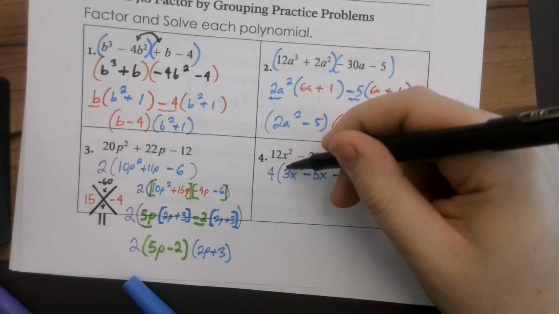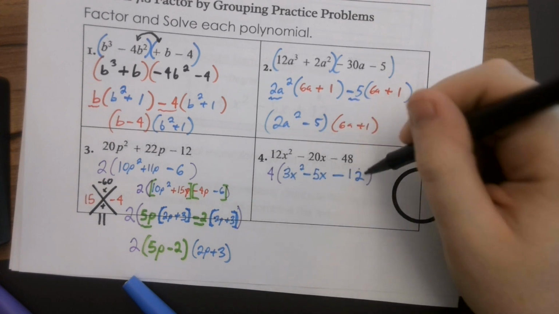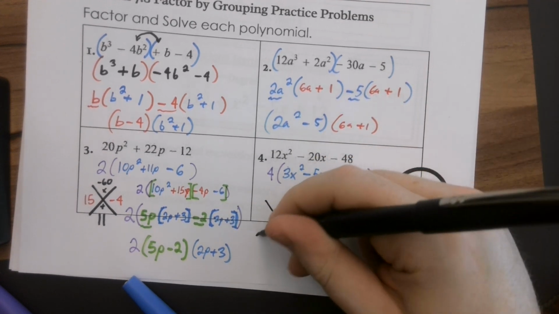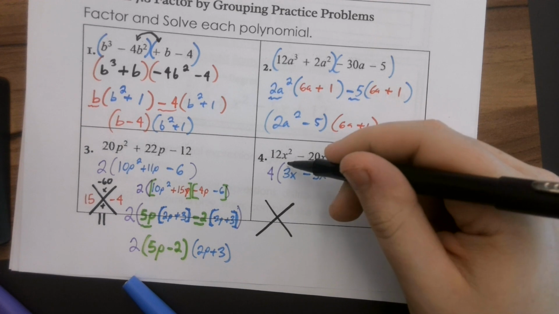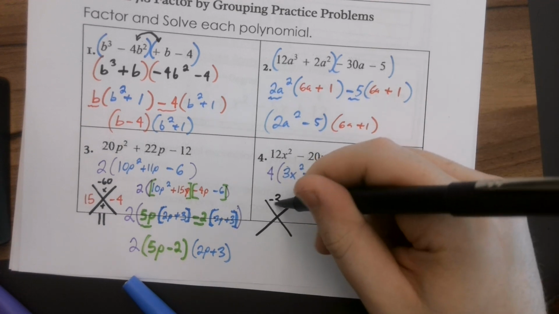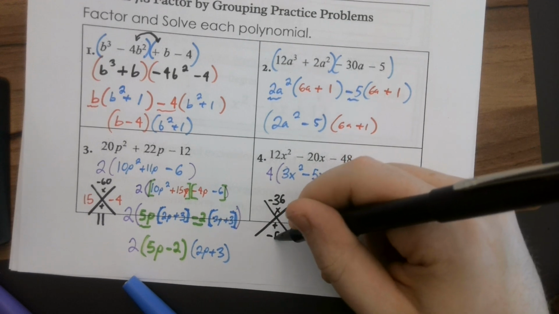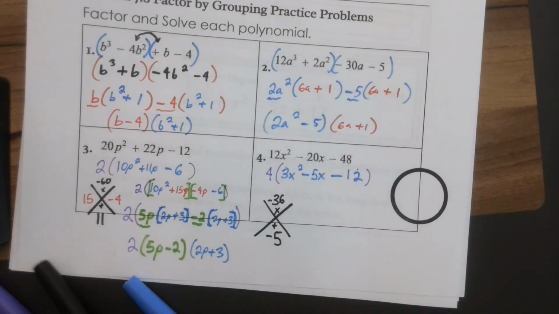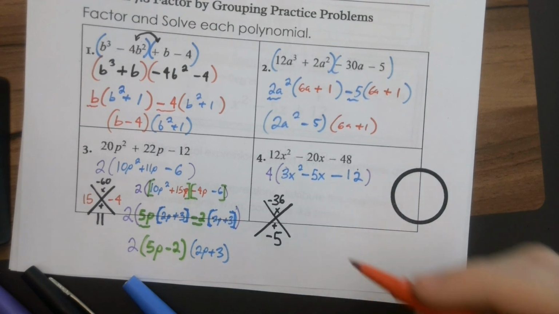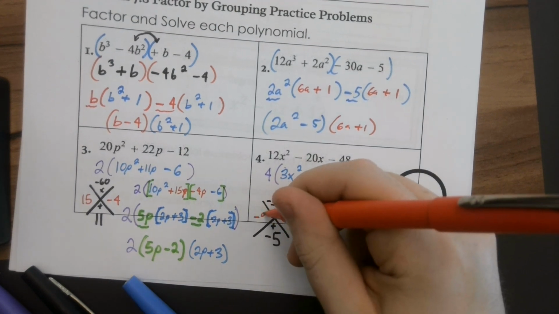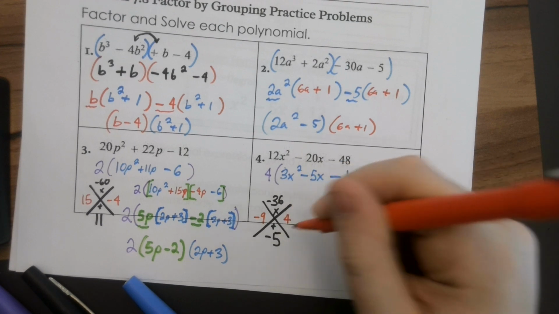So let's do A times C, so 3 times negative 12, and put it in the top of our combinator. 3 times negative 12 is negative 36. Negative 5 is what we're adding to make. So what multiplies to make negative 36 and adds to make negative 5? Negative 9 and positive 4.